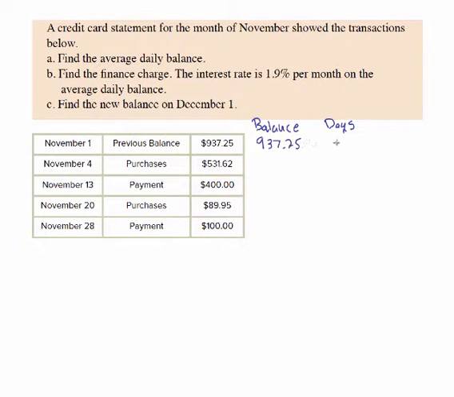On the 4th, there was a purchase which changed the balance. So 3 days, the balance was $937.25. On the 4th, purchases were made, which raises the balance. That's the point of purchases. That adds to your balance because you got to pay for that stuff. And so the balance went up from $937.25 to $1,468.87, which of course I got from adding the previous balance to the amount of purchases. Now that lasted from the 4th until the 13th, which is 9 days.